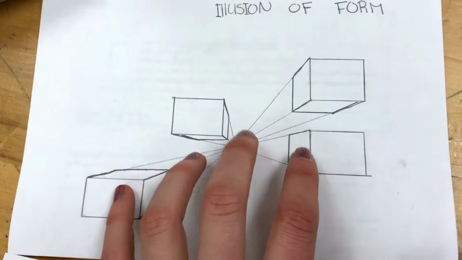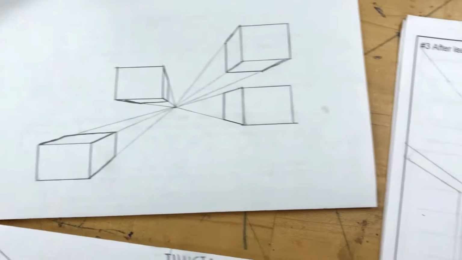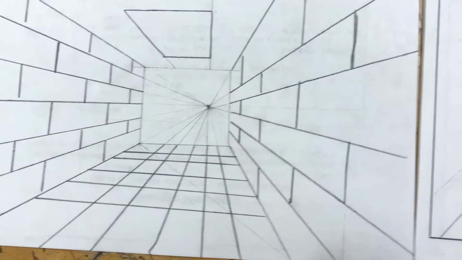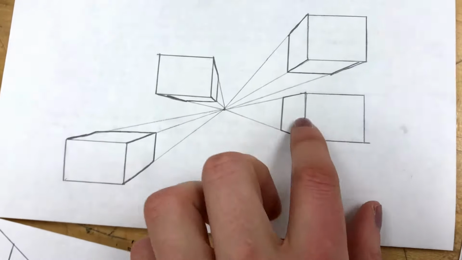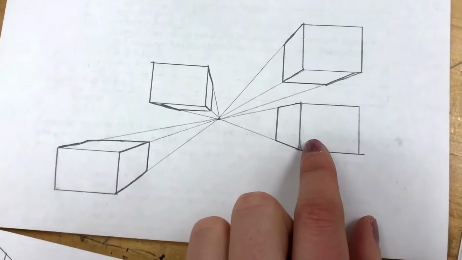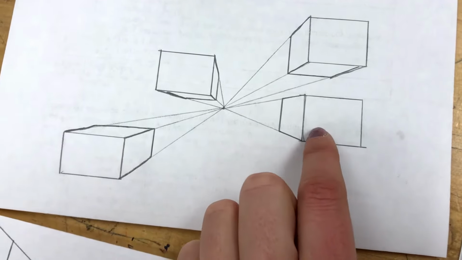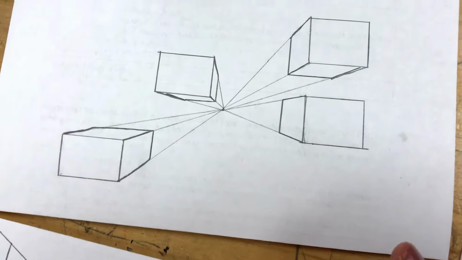We have illusions of forms here. And I've also got 2 illusions of space. Space is really just a form turned inside out. So these are forms, right? And if we were able to walk inside of them, we would now be in a space. 3D.